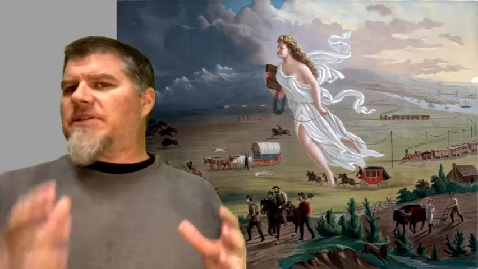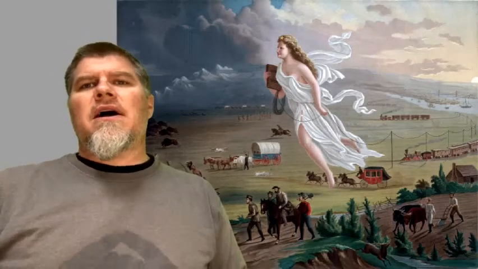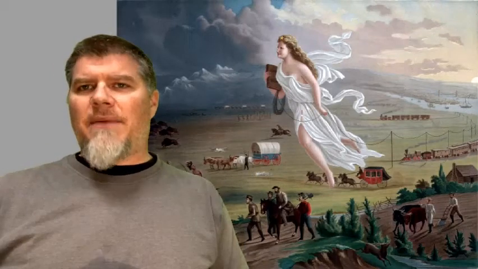All right, so today we are going to analyze this image, which is titled American Progress. It's a painting by John Gast. And this is a famous painting that really symbolizes the idea of manifest destiny. And so in the past, you've talked about manifest destiny.